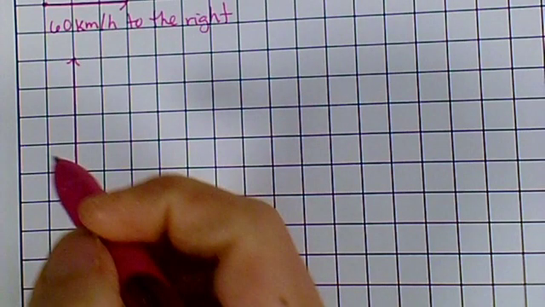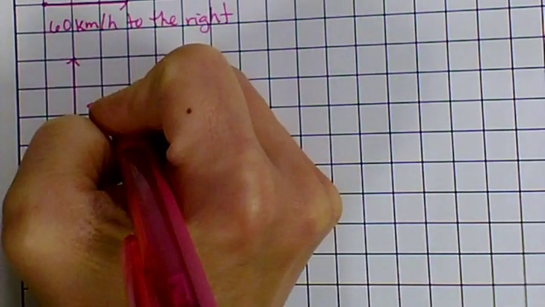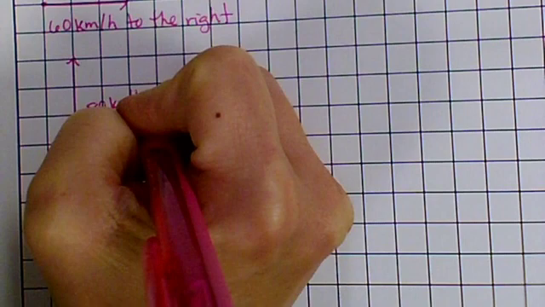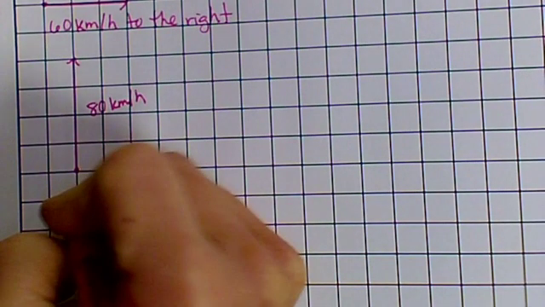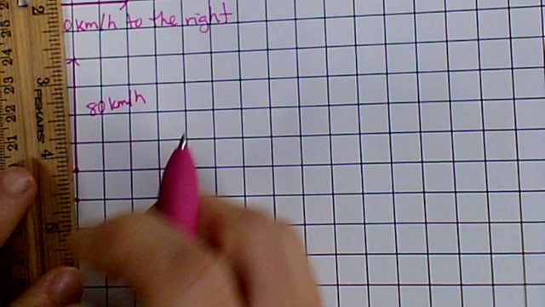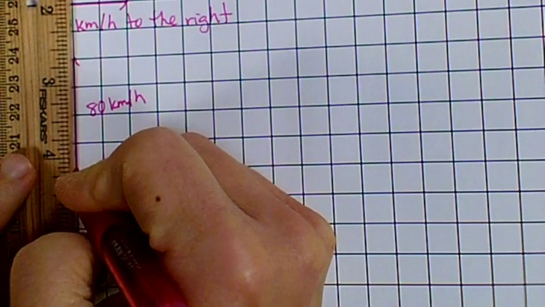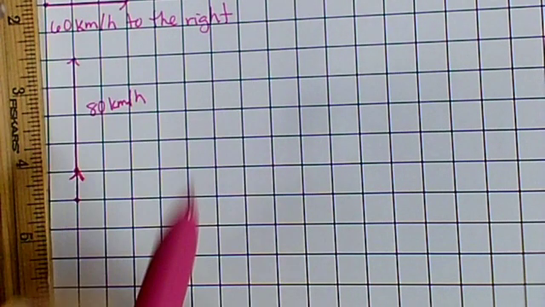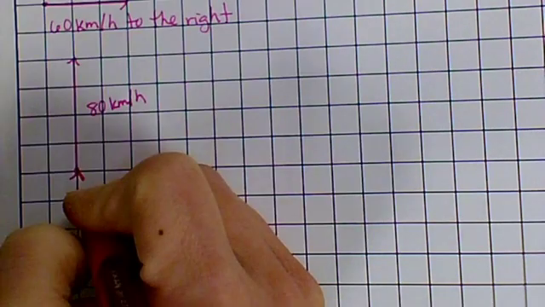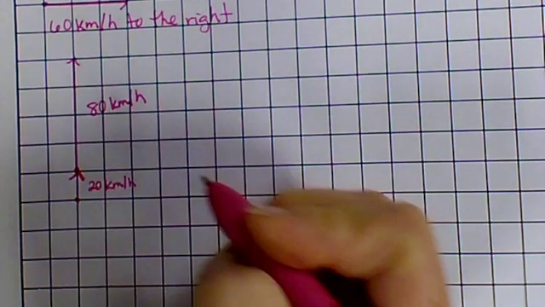And I'm going to draw it going up. We're going to say that that's north. So 80 kilometers per hour. That is the direction. And it is flying with a 20 kilometer per hour wind. So that would be 1 box. I'm going to draw that in. Arrow up because it's flying with it. And this is 20 kilometers per hour.